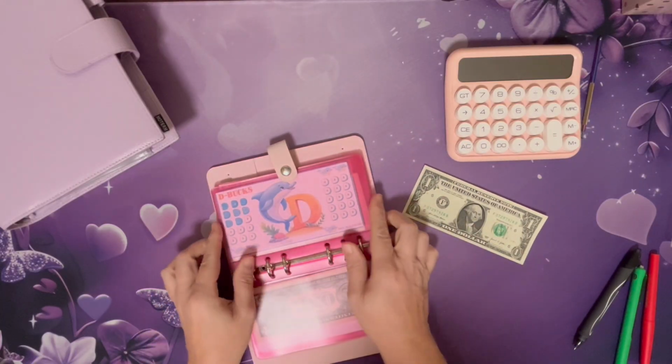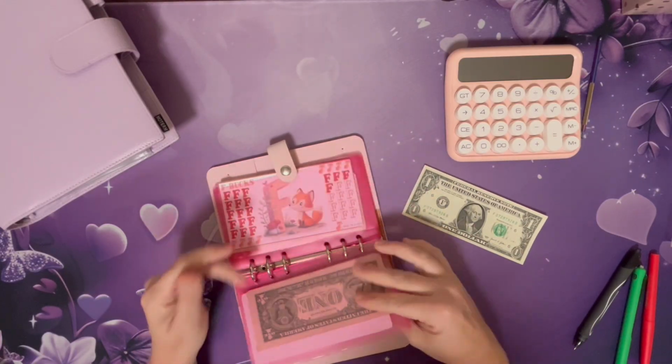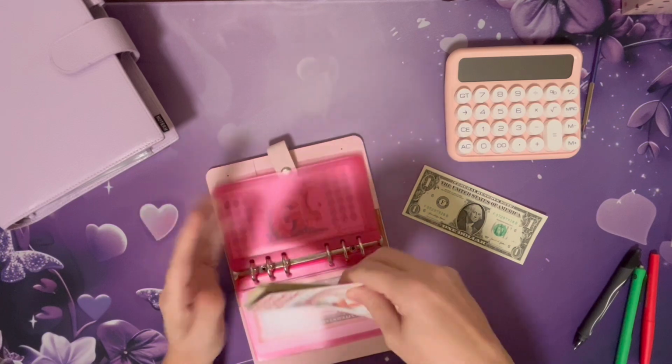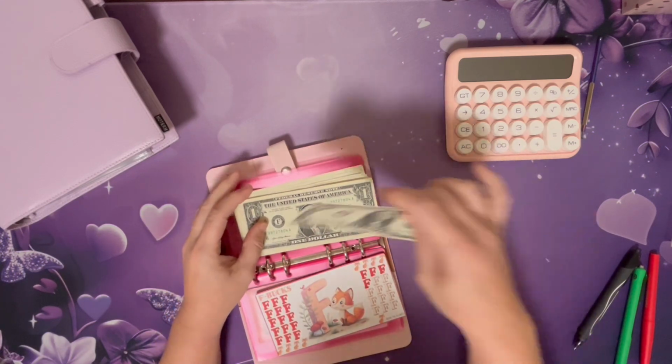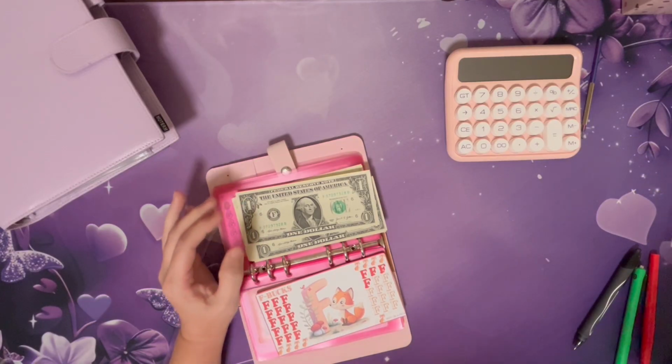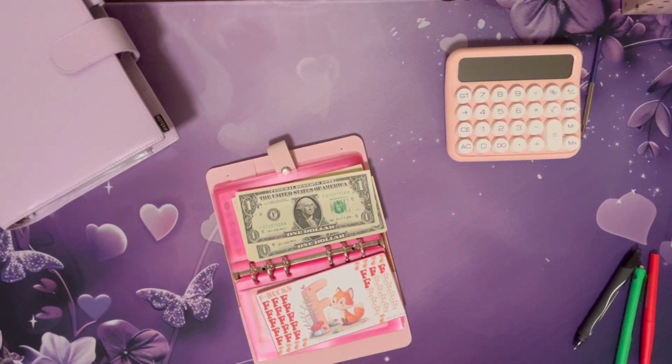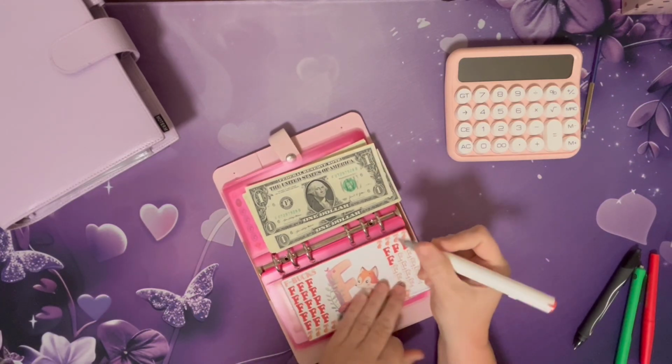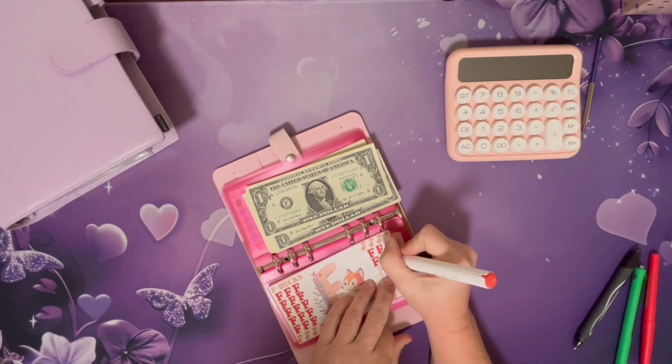And then our other one is an F buck. So let's go back here to our F's. And we're going to put that in there. And let me find the right marker that I used. Alright, so we are going to color in one of these F's.